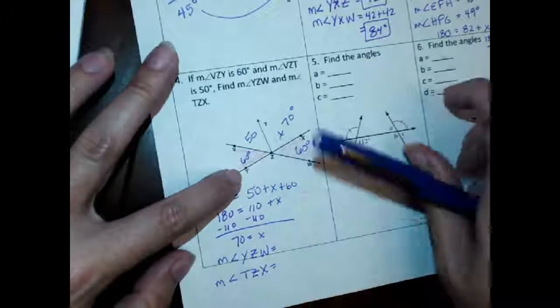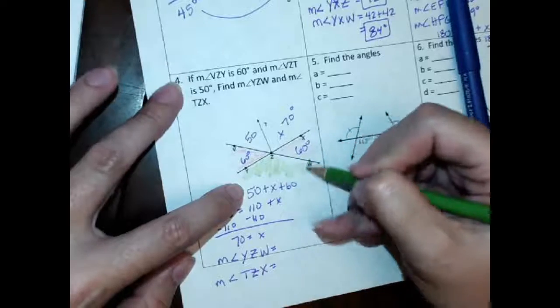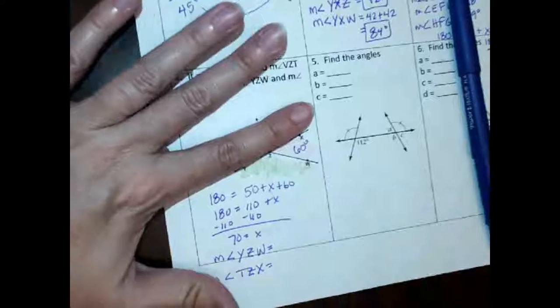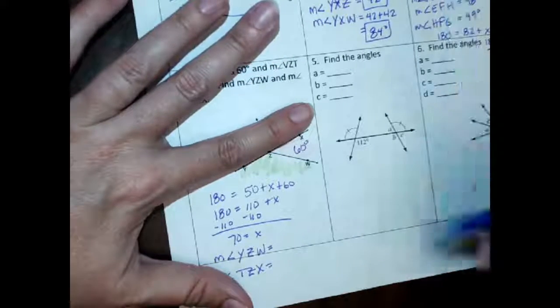YZW. Oh, that's the one on this side. They got all tricky on me. Well, I can find this a couple of ways. One, I know those two have to add up to 180, so I can do 180 minus 60 gives me 120.